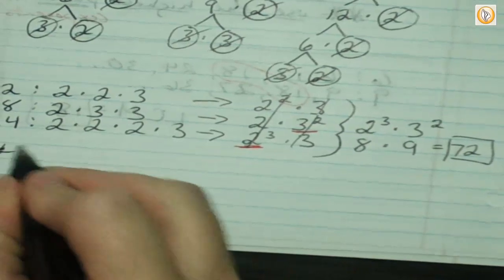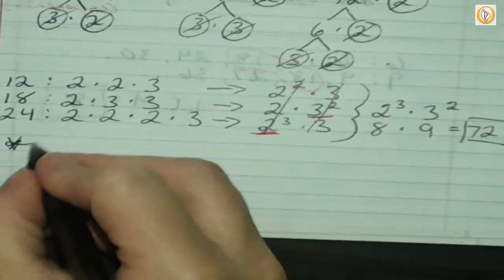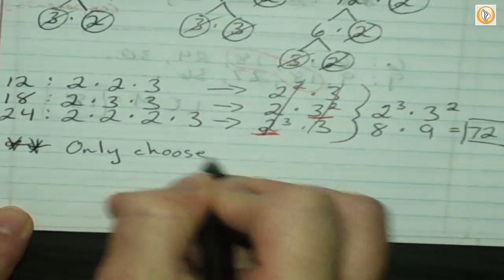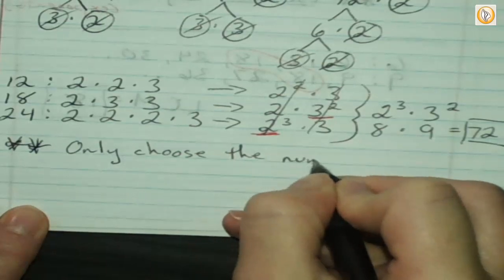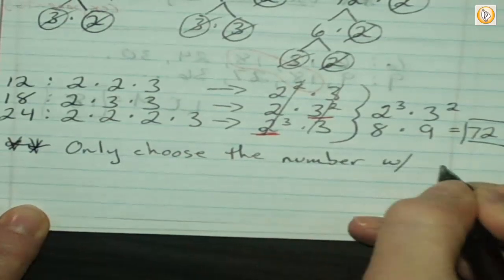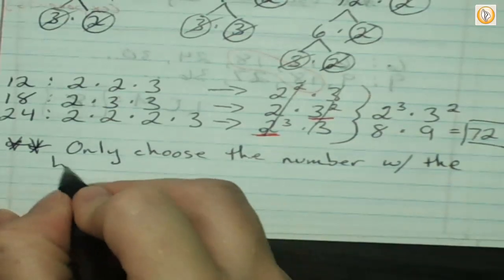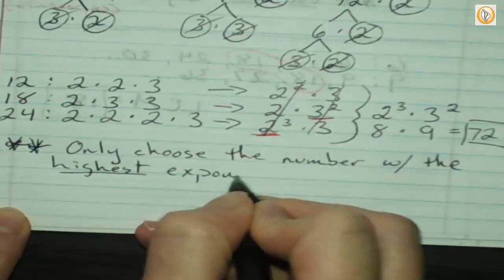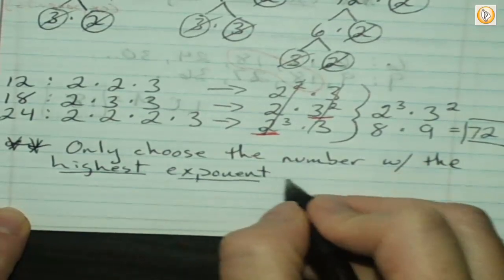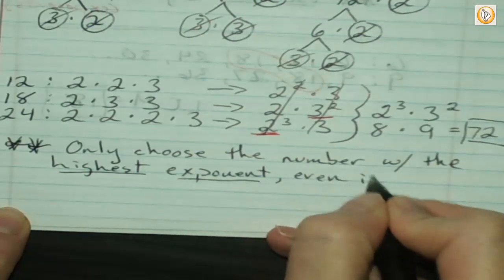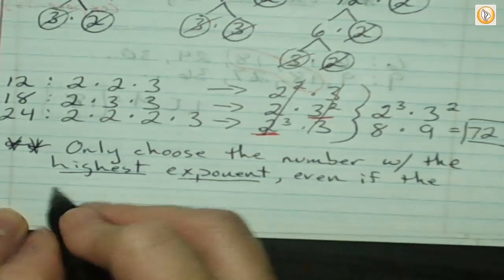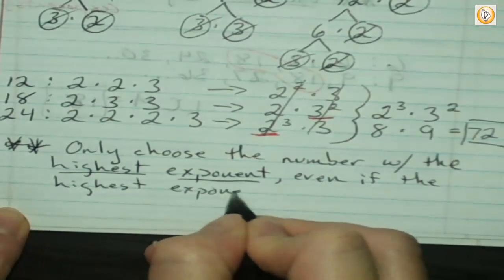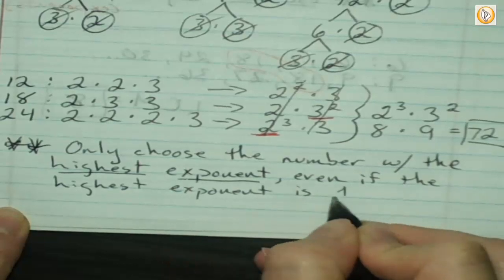Not as bad as 2,100. That's right. Remember, here's 2 stars. Again, only choose the number with the highest exponent, even if the highest exponent is 1.